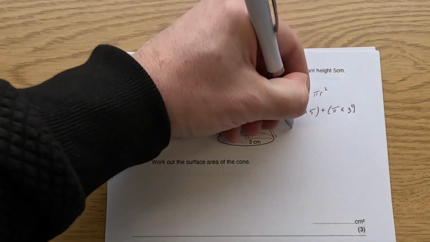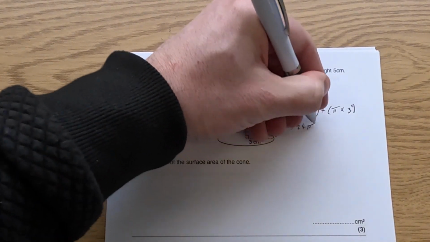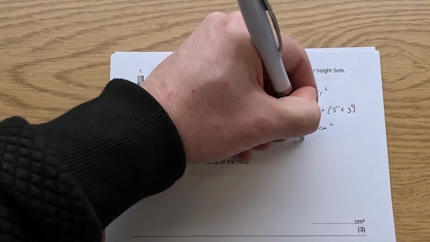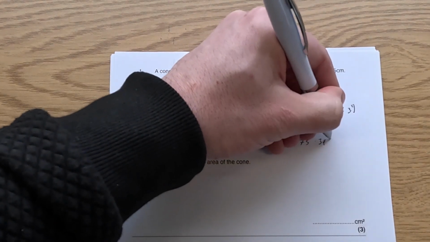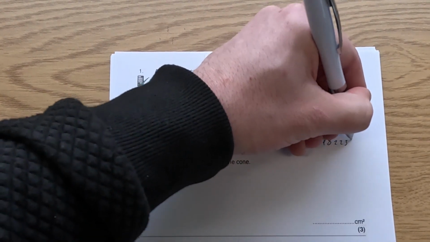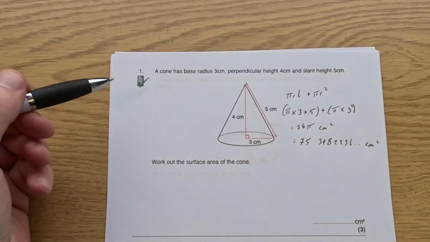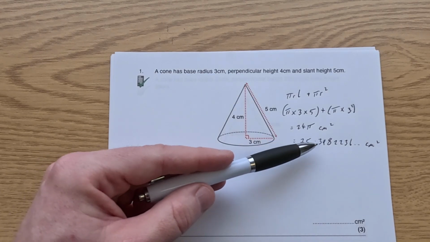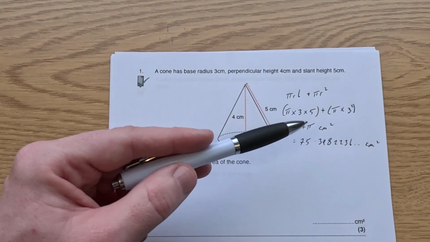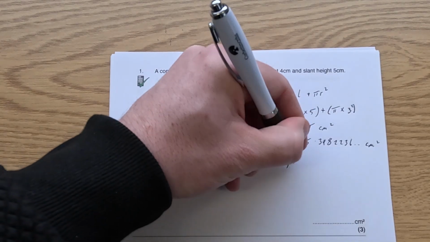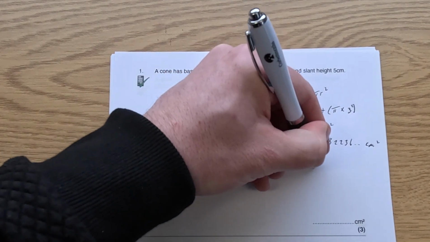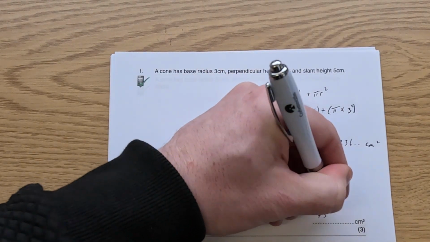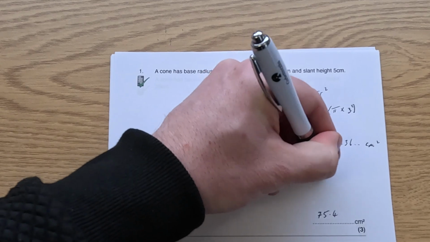And when I work that out in my calculator, I first of all get 24 pi, so it'll be 24 pi centimeters squared. But I want it as a decimal, so I'm going to give it as 75.398 2236 and so on, and that would be in centimeters squared. And let's round it to one decimal place. To one decimal place, that'll be 75.39, so we'd round up, so it'll be 75.4 centimeters squared to one decimal place. So that's the surface area of that cone.